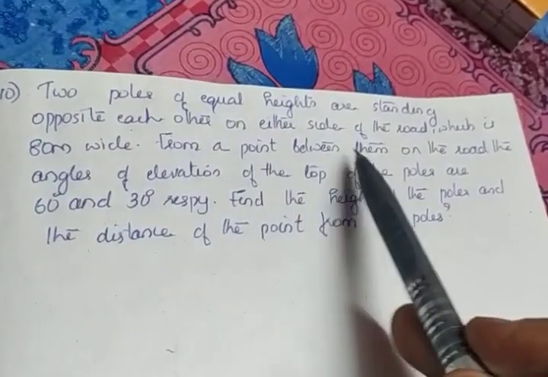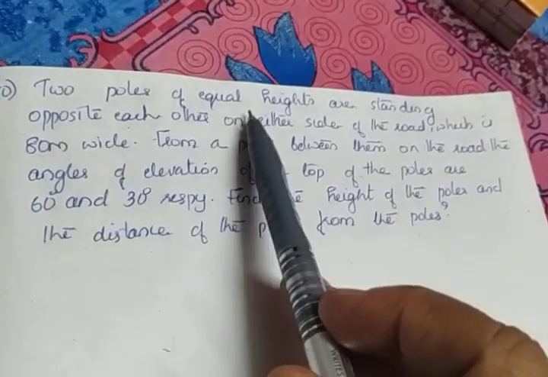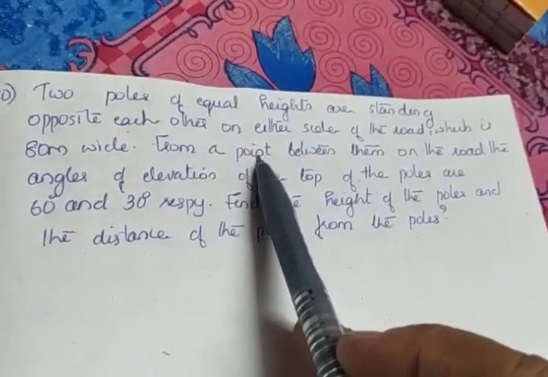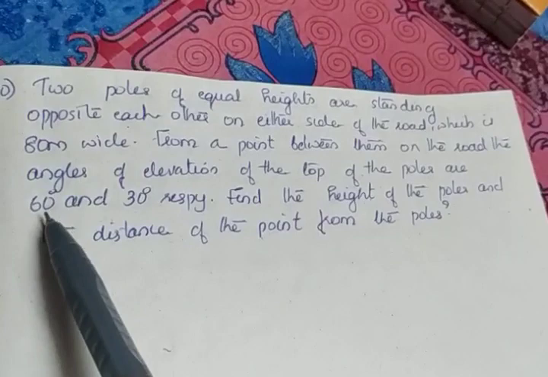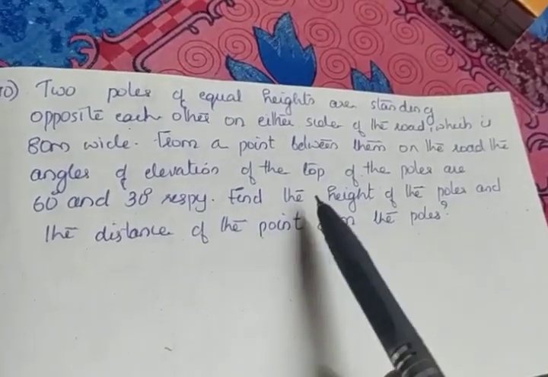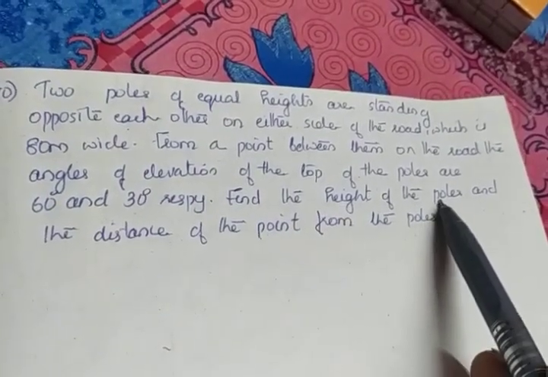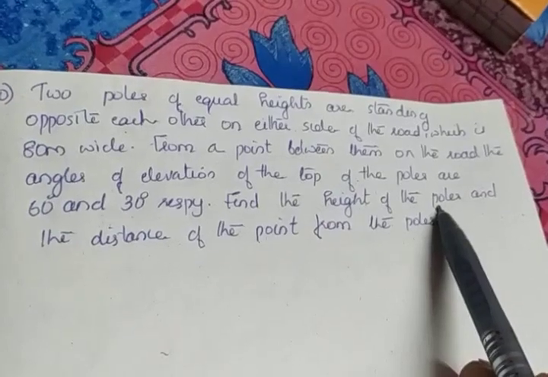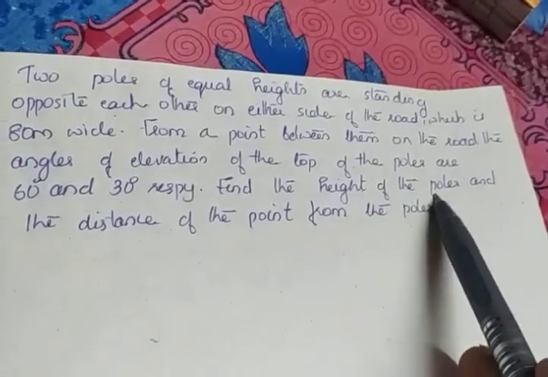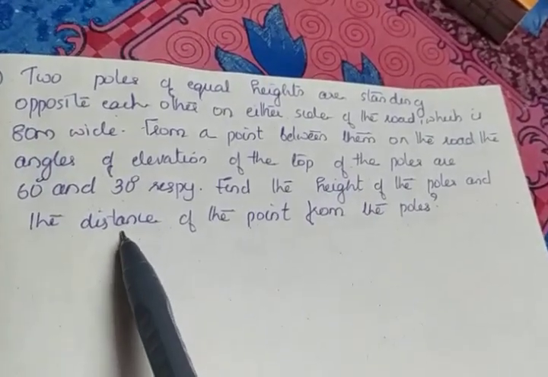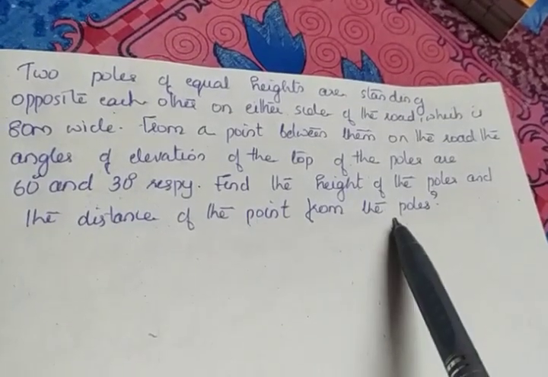And from a point between them on the road, in between the two poles we are taking a point, and from that point angle of elevation is given as 60 degree and 30 degree. The question is to find the height of the pole. It is given that two poles are having equal heights. So we have to find the height of the pole. And the second one is to find the distance of the point from the poles.